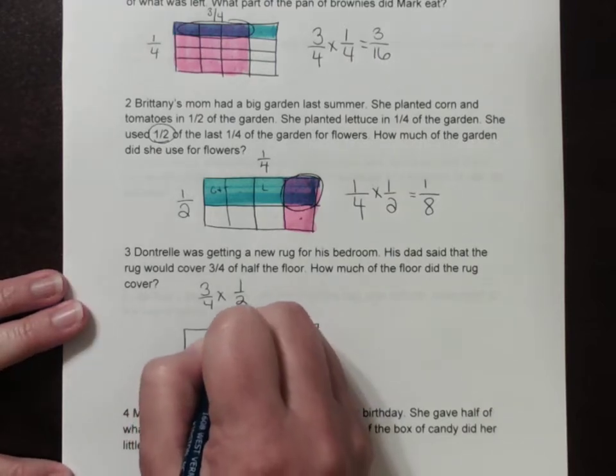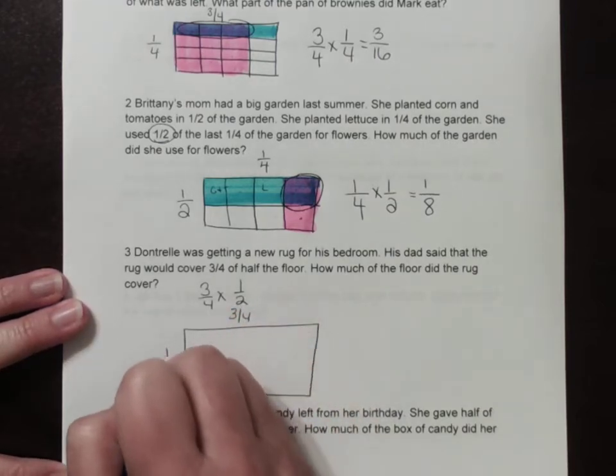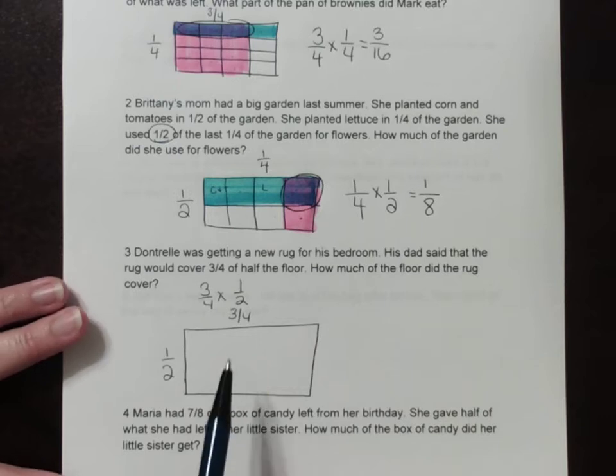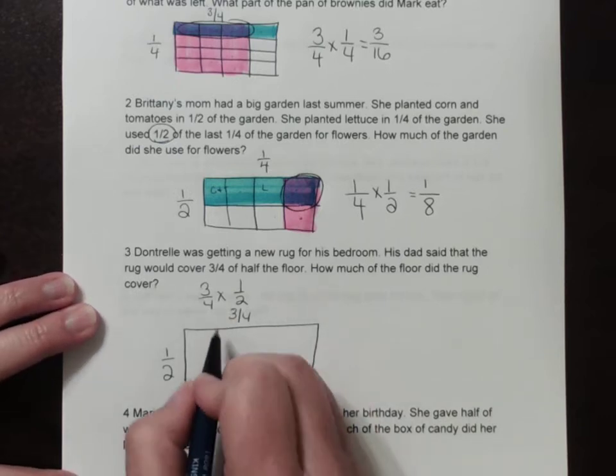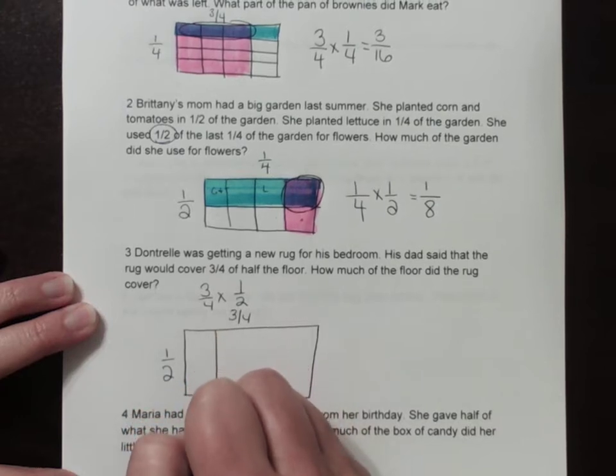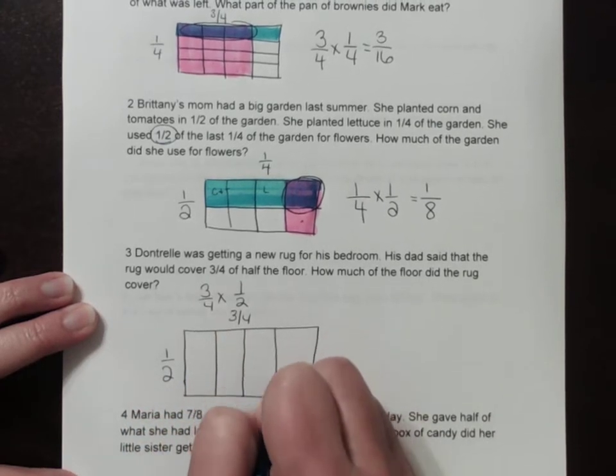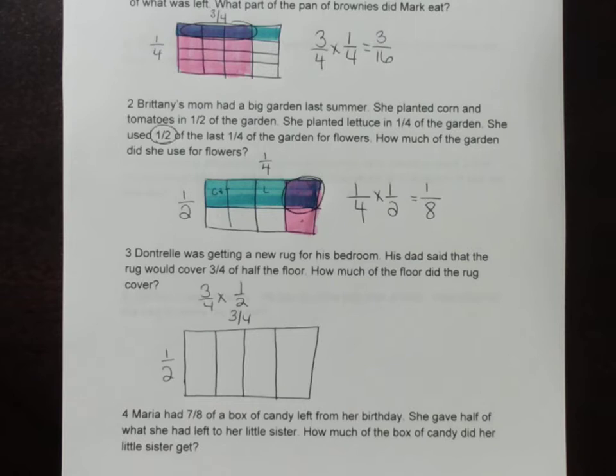All right, let's come back and look at this. We have 3/4 on the top, and we're going to split it into fourths and shade 3.